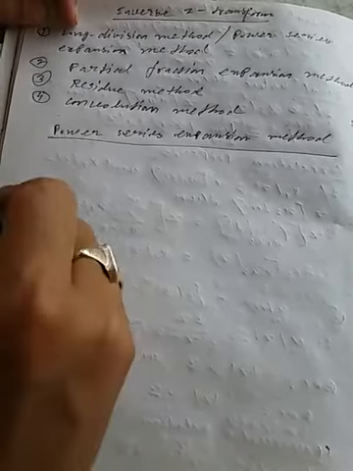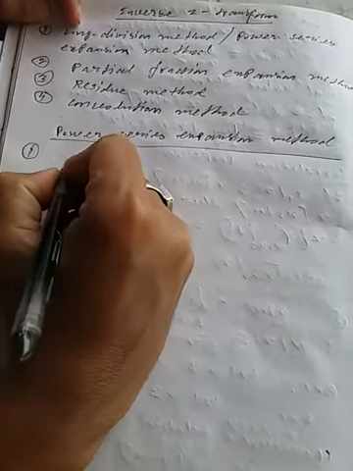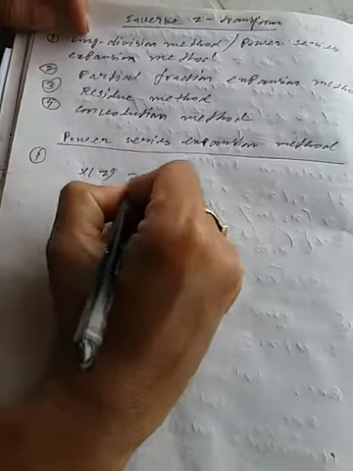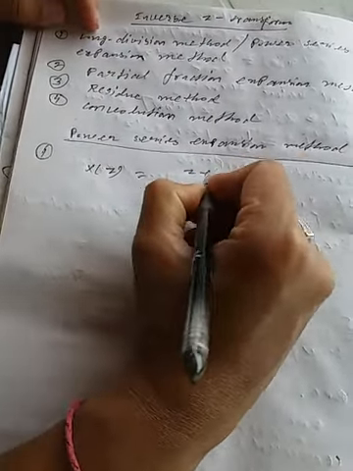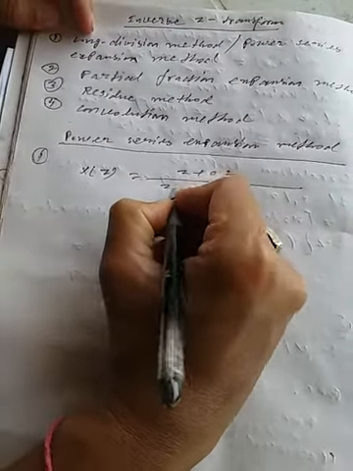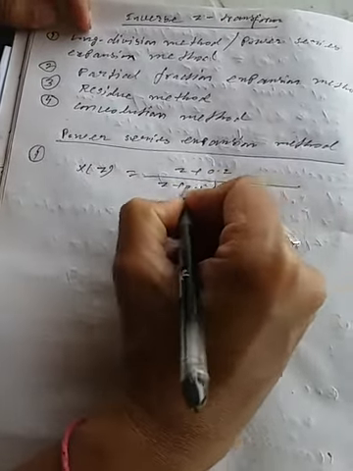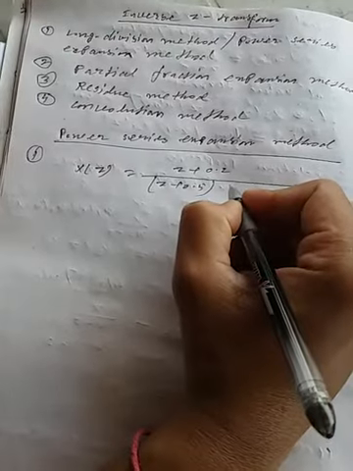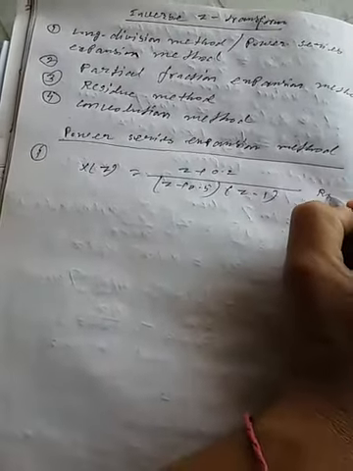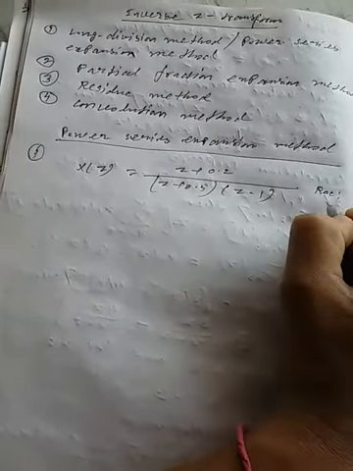So here in this case, suppose I am taking an example where X(z) equal to (z plus 0.2) divided by (z plus 0.5) into (z minus 1), and ROC is mod of z greater than 1.